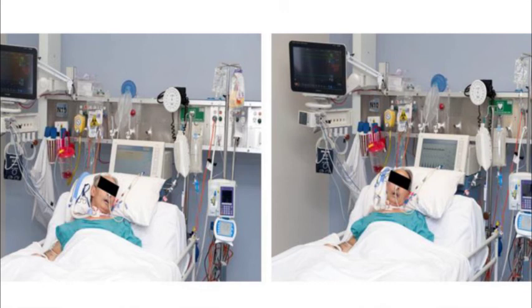The majority of his infusions are now down. He's only got enteral feeds and maintenance running. He's able to support his own blood pressure without inotropic support, and he's able to control his own blood sugar levels without insulin therapy. He's also off dialysis.